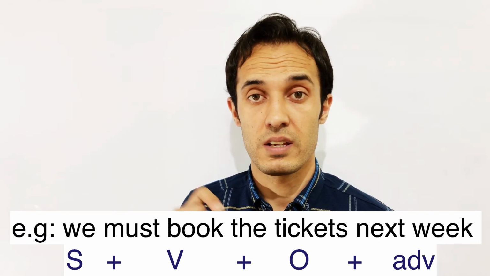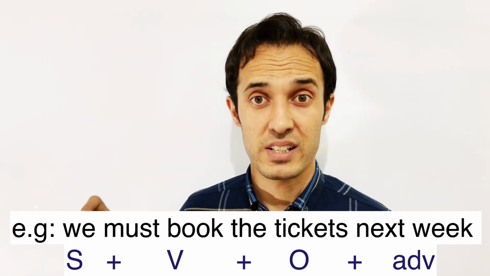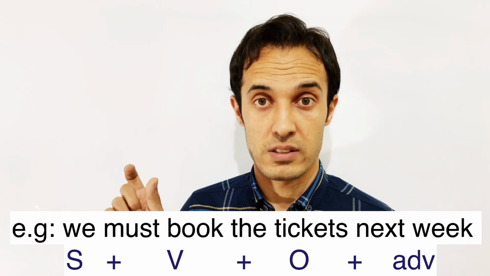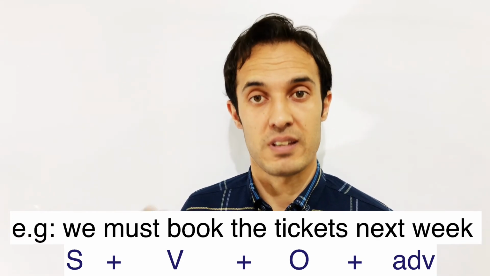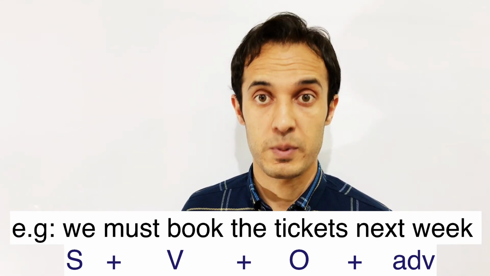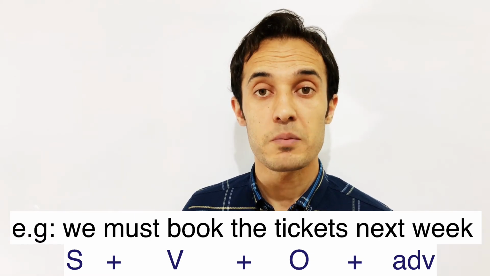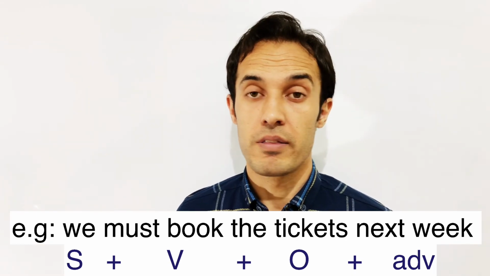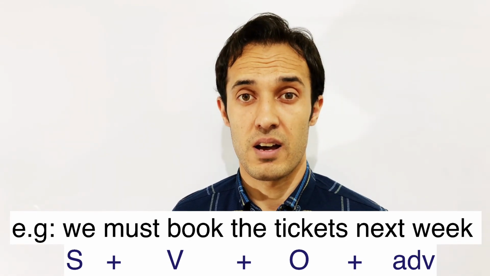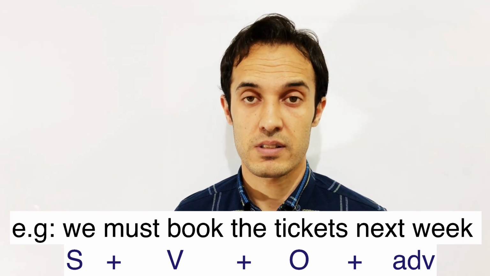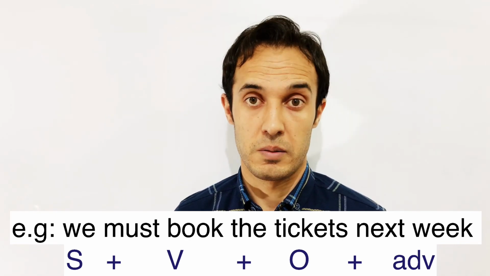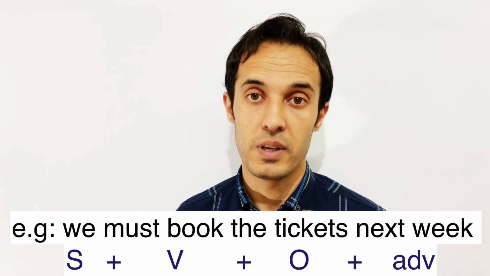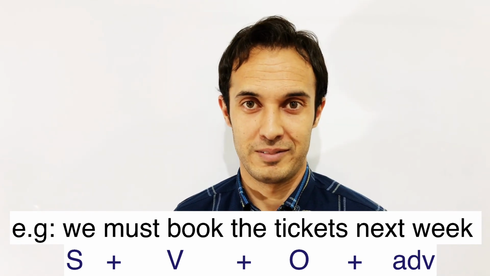So, we must book the tickets next week. Now, the tickets is the object because it's a noun phrase. There is a determiner, and ticket is a noun. A determiner plus noun can be a noun phrase. Next week, though it is a noun phrase in this sentence, it can be an adverbial, because I told you even a noun phrase can sometimes be an adverbial.